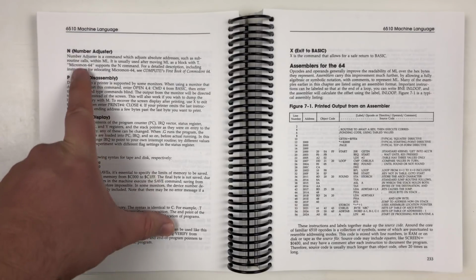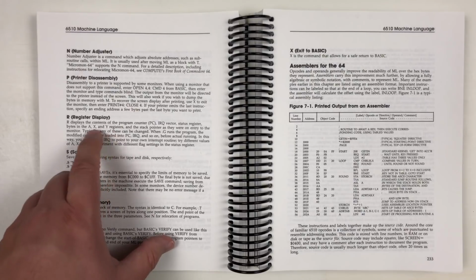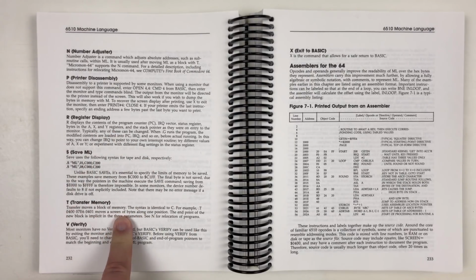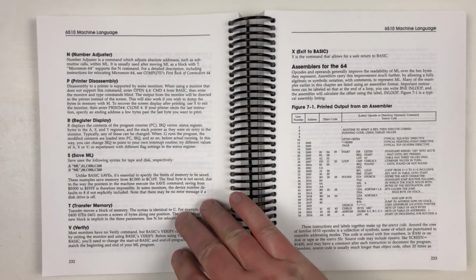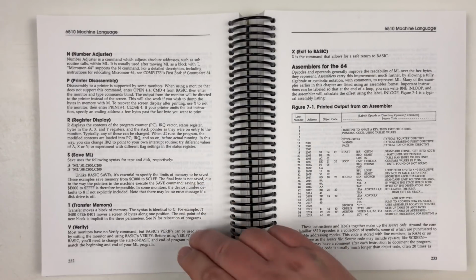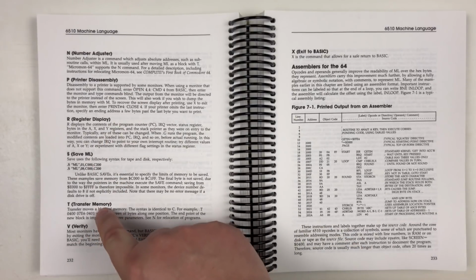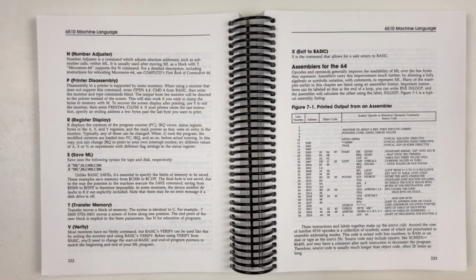Micromon 64 instead of Supermon. Printer disassembly. R for the register display, and that shows the various registers and the flags. Saving machine language. Transfer, if you just want to move a block of memory. Verify, if you want to verify that your save was good. And X for exit. So many of these commands are the same across various monitors. Super Snapshot Monitor uses many of these, like R and save and T for transfer, but it doesn't have this number adjuster, printer, verify. So it'll vary from monitor to monitor.